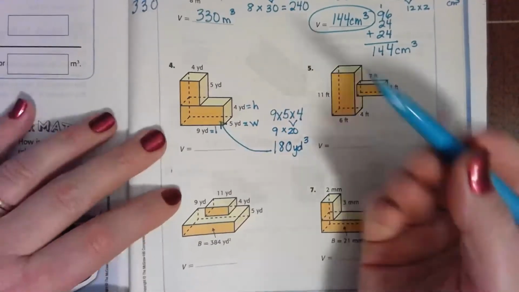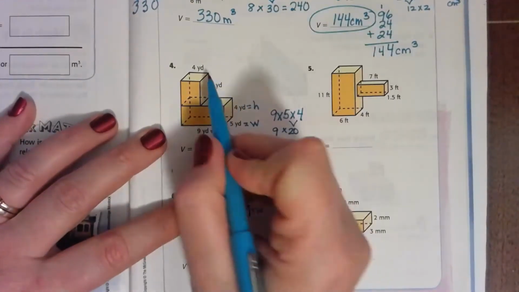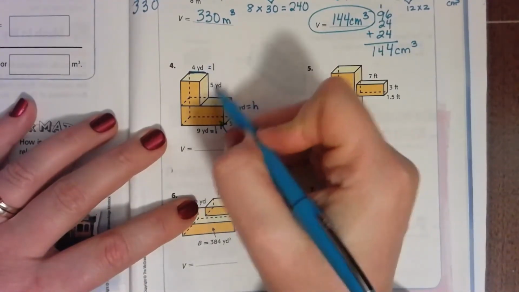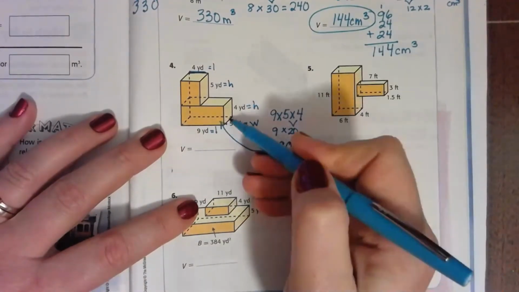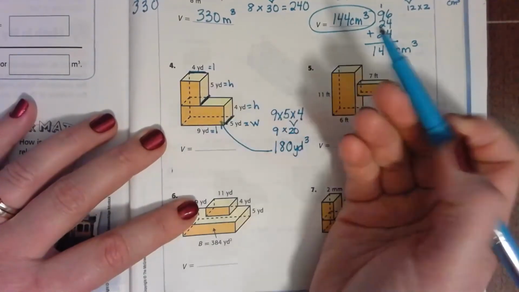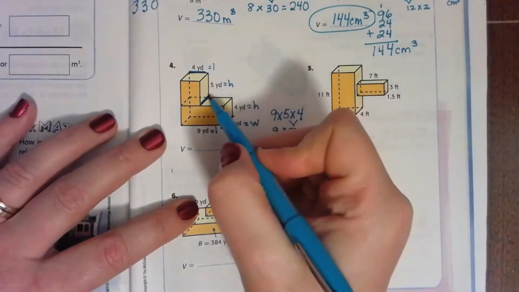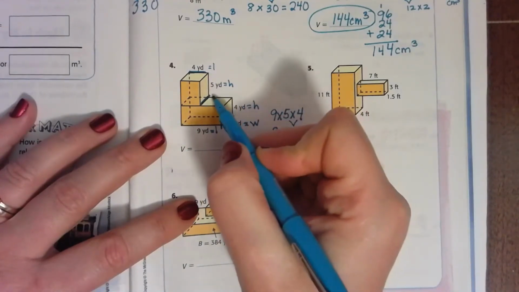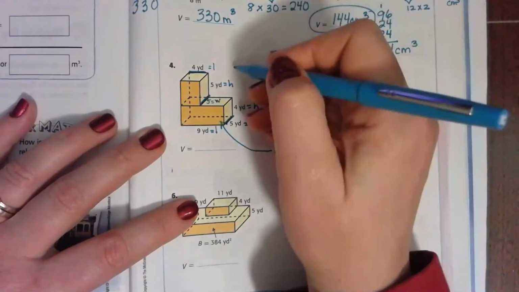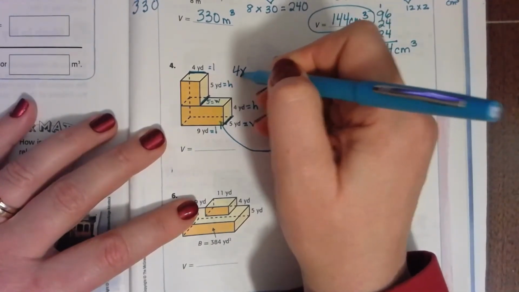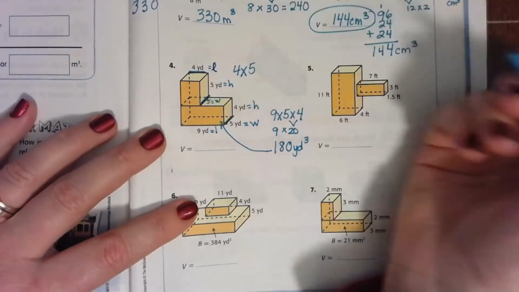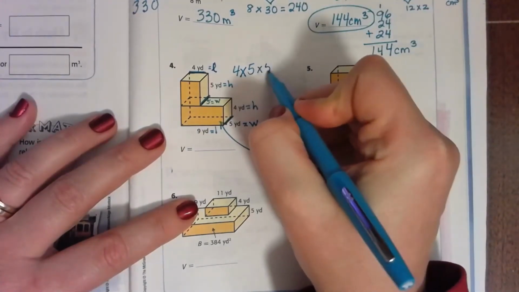Then let's find the top one. Again, here's my length of the top, 4. Okay, 5 high. And my width is still going to be that same width. My object isn't any different, so I still have my width of 5. So now I'm going to take 4, that's the length, width is 5, maybe I should make that an L like that, by 5 high.